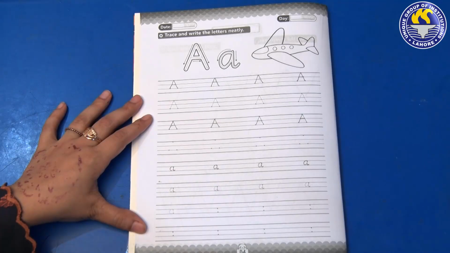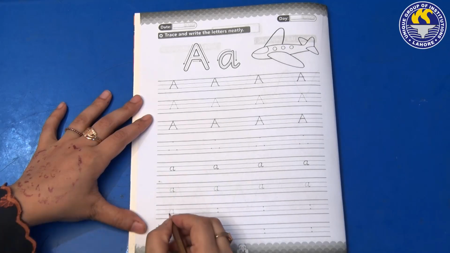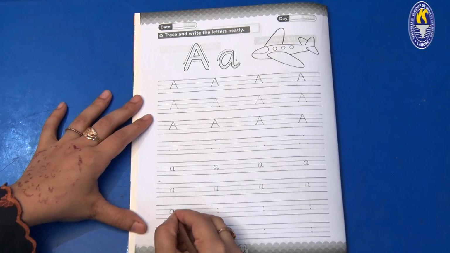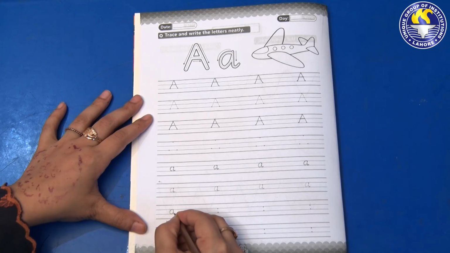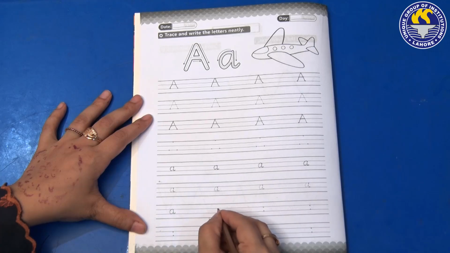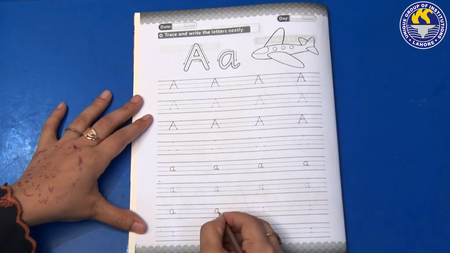Now, we are going to write small letter A, and it is between the two lines. First of all, you make a semicircle like this. Make a standing line and a curve. Again, make a semicircle, make a standing line and a small curve.